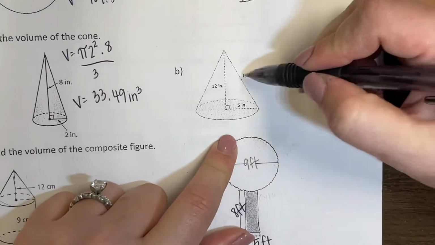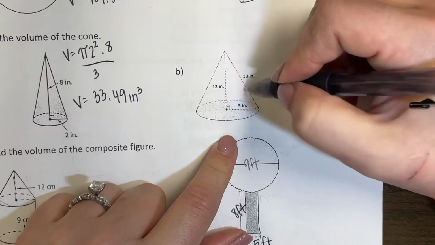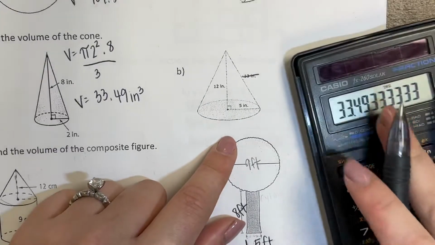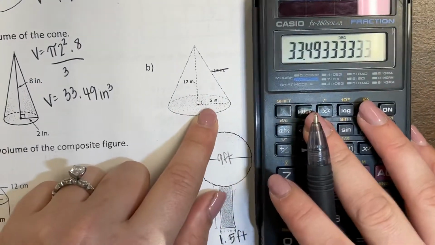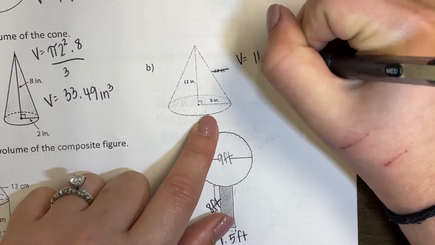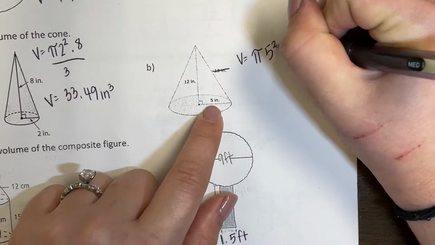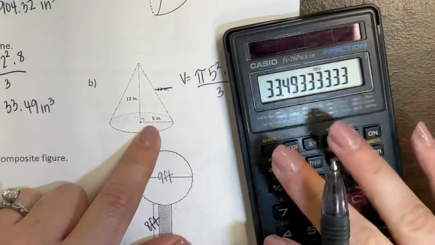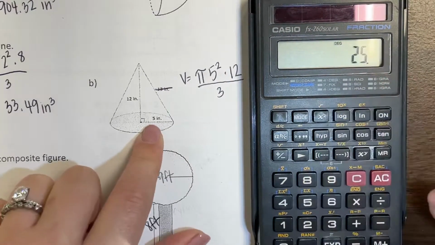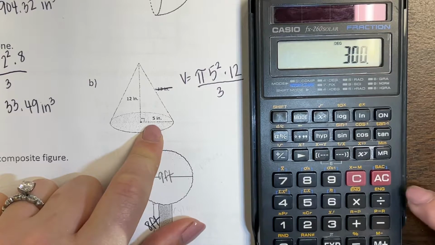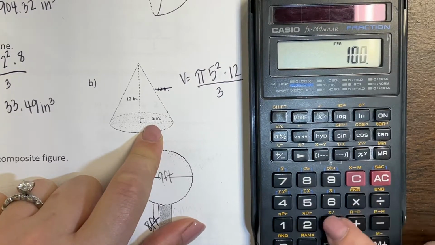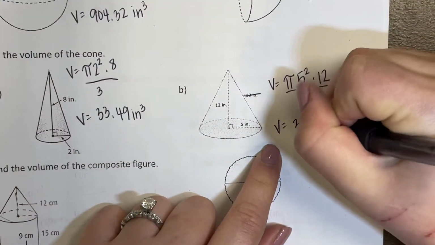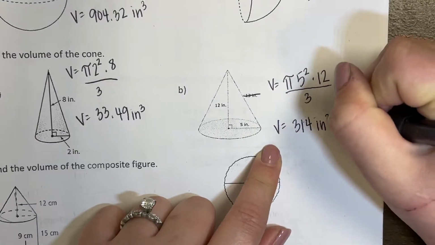All right, here we have this extra number here, but we do not need to know the slant length. This is the slant of the cone. They're just giving that to throw us off. We really don't need it. We only need radius and height. So it's going to be volume equals pi r, which is 5 squared, times the height, which is 12, divided by 3. So 5 squared times 12 divided by 3 times pi. And there it is. Volume equals 314 inches cubed.